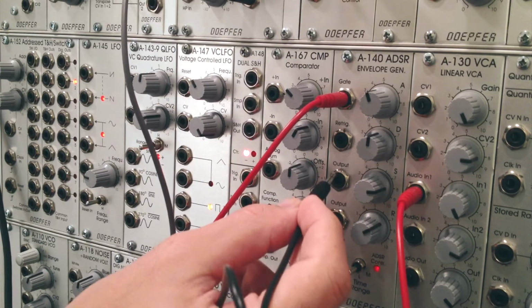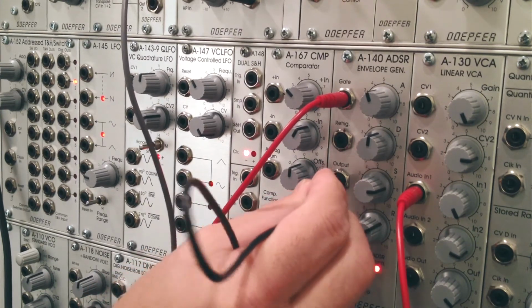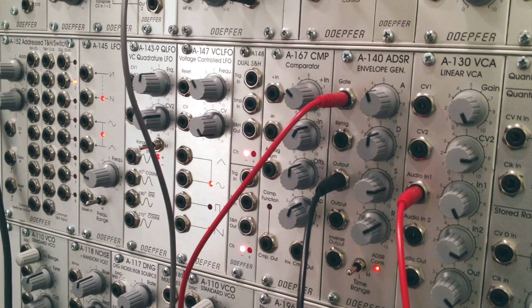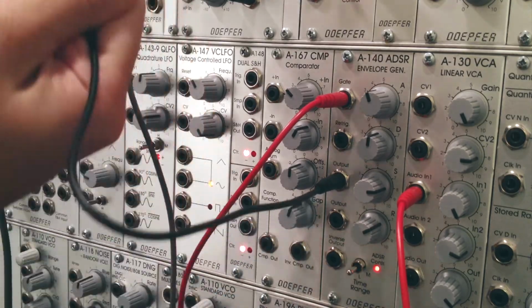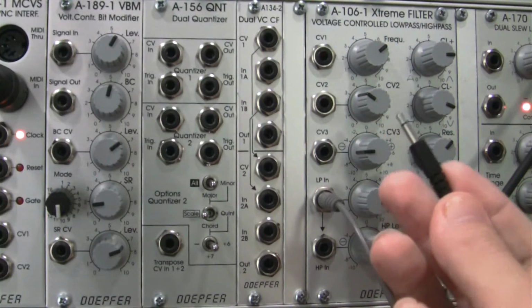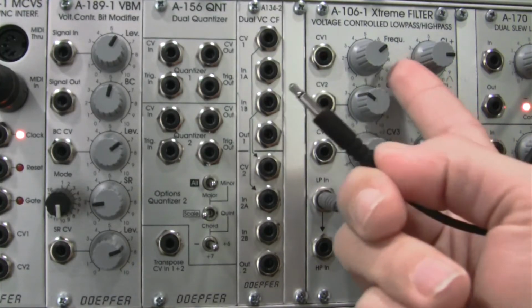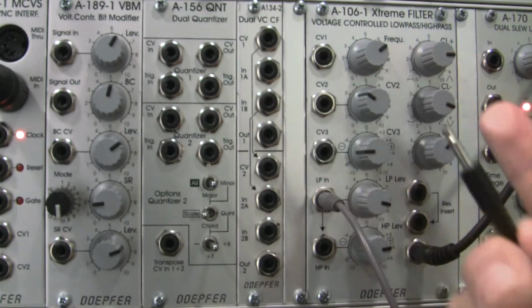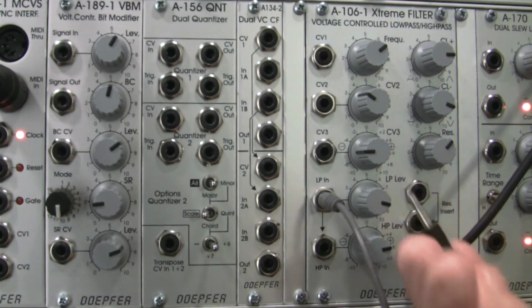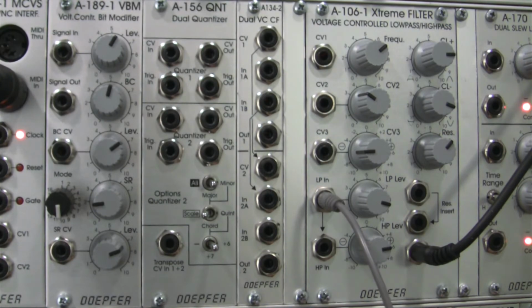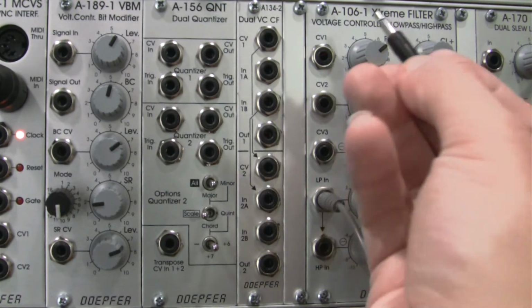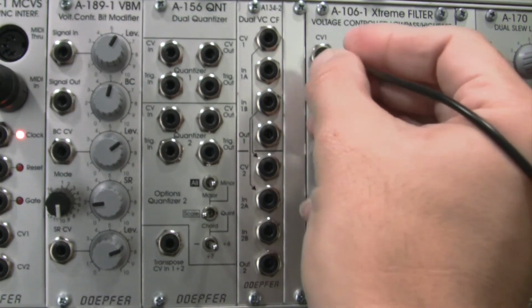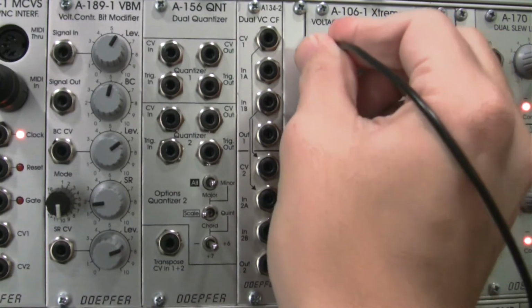So I'm going to take the output of this and go up into my A106, because we already know what this sounds like not modulated. Okay, so I'm going to take the output again of my A140 and pipe it right into CV input 1. Here we go.